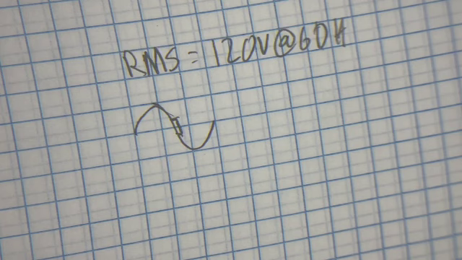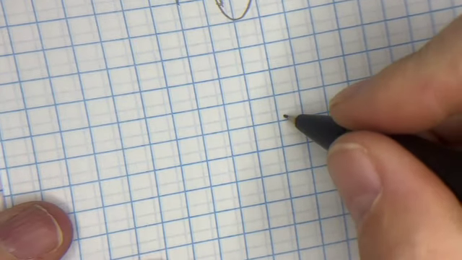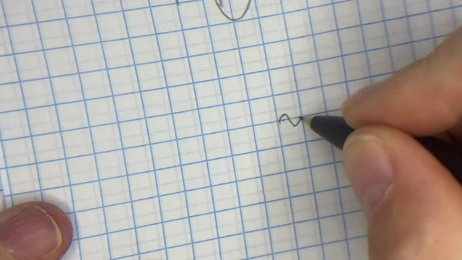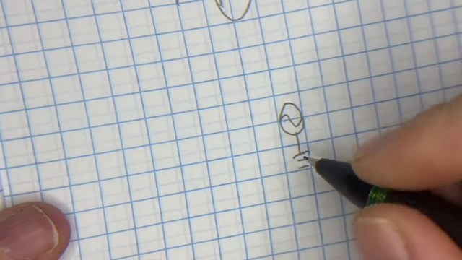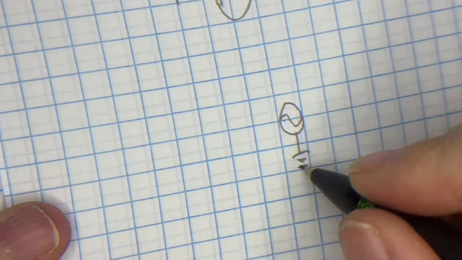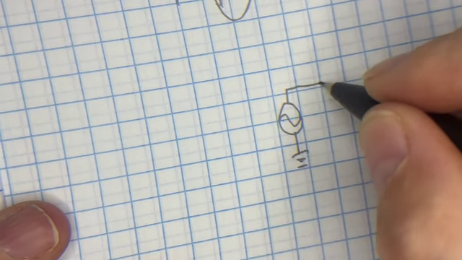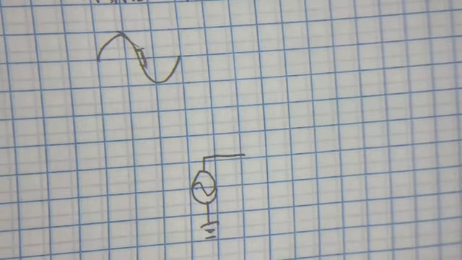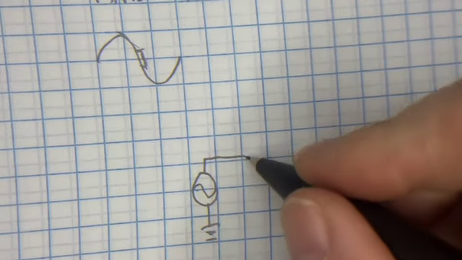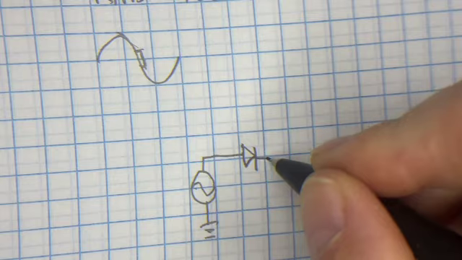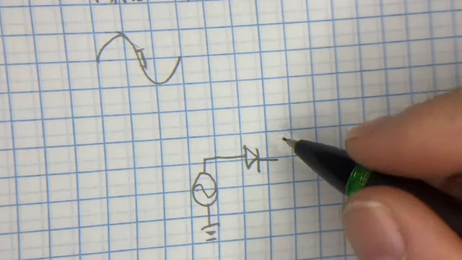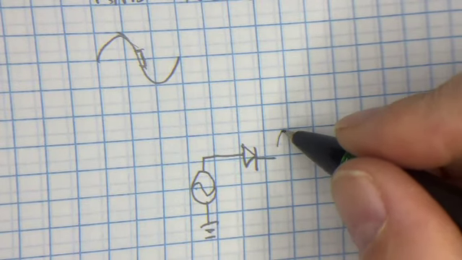Today, everything runs off of DC voltage. So what you get is something that looks like this. Your AC source, I'll just put this down like that, showing you that the opposite side of it is a ground, and we're going up here. And you'll use a diode. So let's say we have the diode set like this. And now this output will look like this.